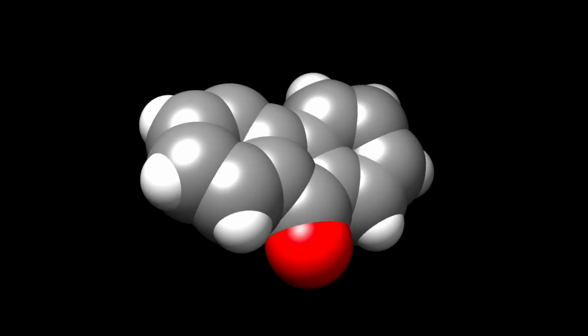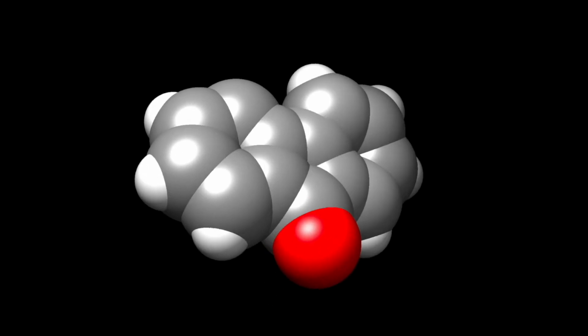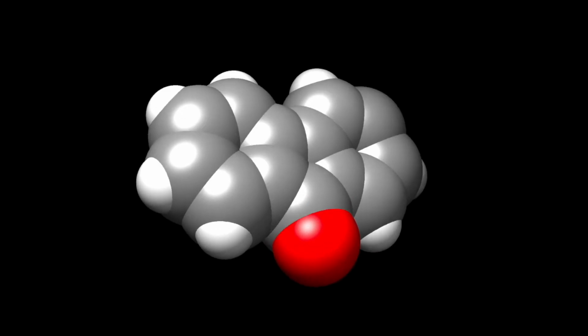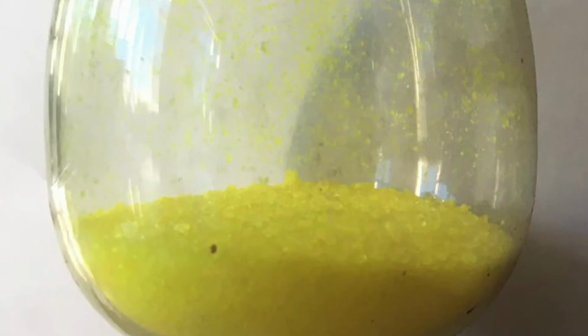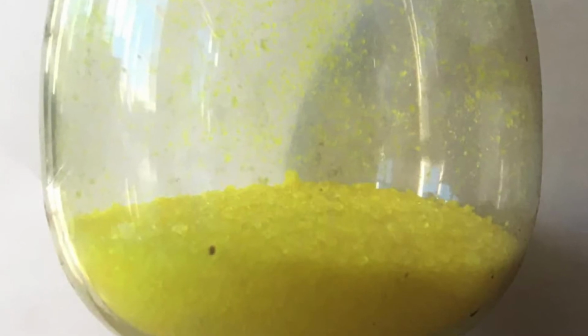Let's speed it up even more. This is the molecule vibrating 400 times faster than the original simulation. In reality, you would have to speed this up 25 billion more times before you get to the amount of movement that's happening in each fluorenone molecule in a grain of fluorenone at room temperature.